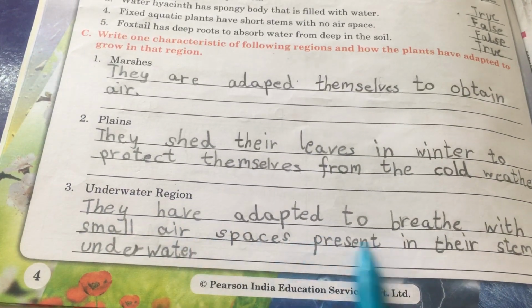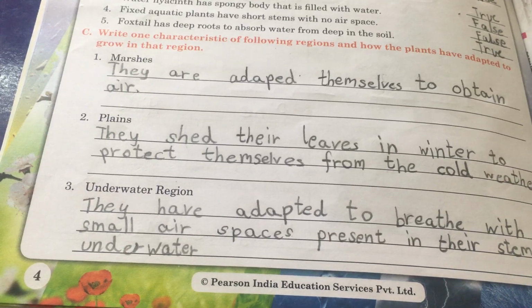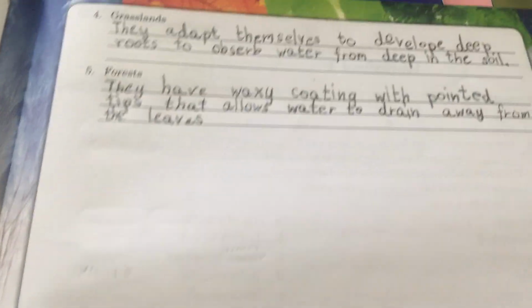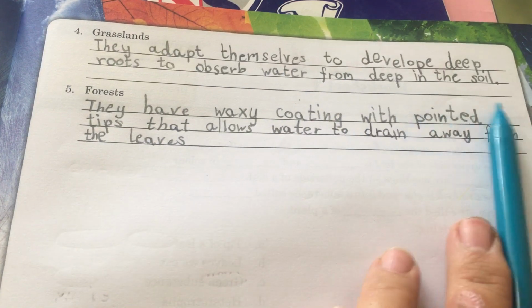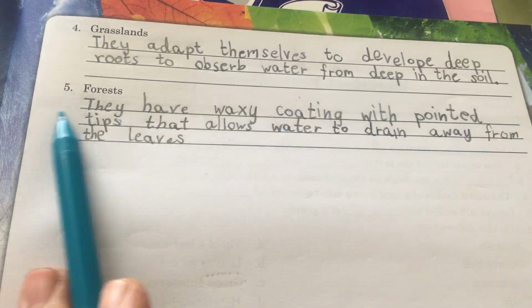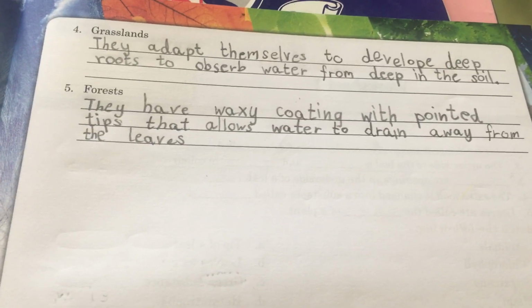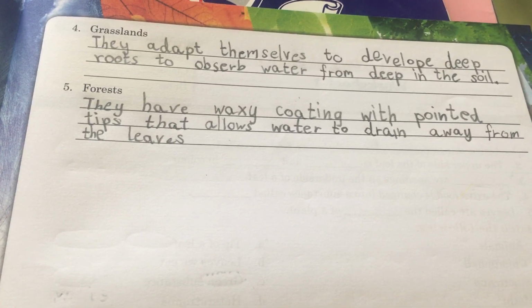They have adapted to breathe with small air spaces present in their stem underwater. And grasslands. They adapt themselves to develop deep roots to absorb water from deep in the soil. And number 5, forests. They have waxy coating with pointed tips that allows water to drain away from the leaves.